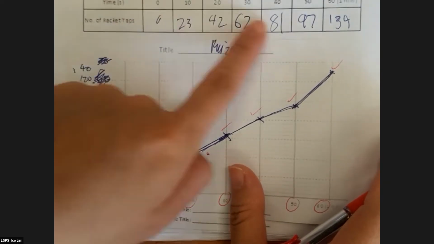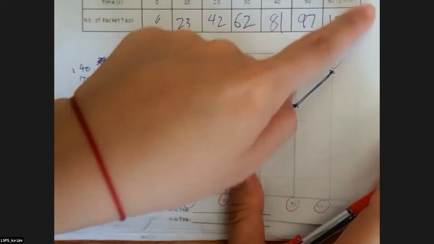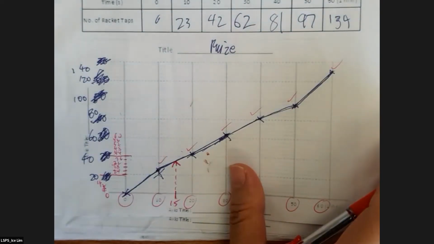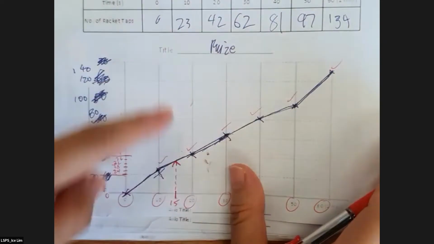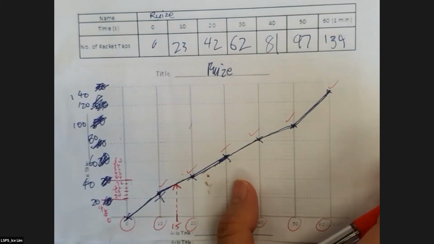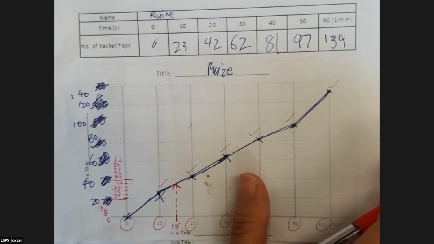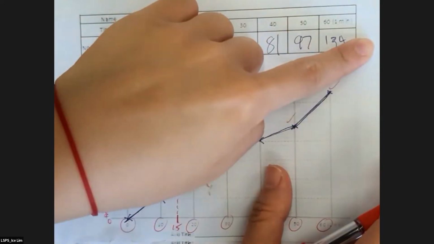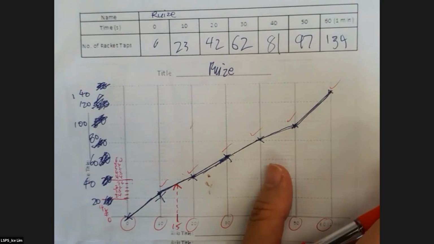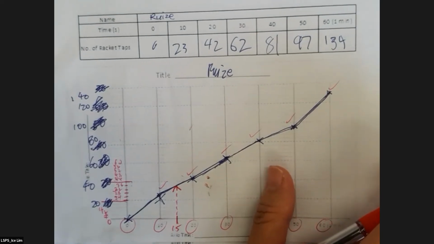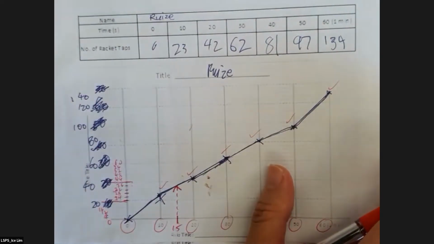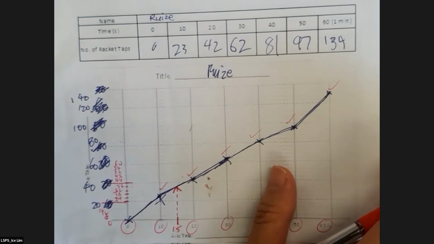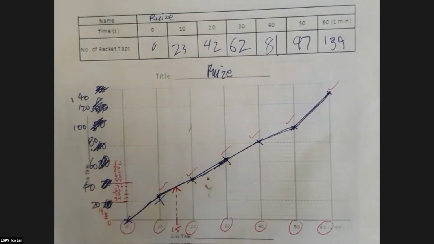Is 36 taps on here in the table? Is 36 taps here on the table? No, it's not. Where did I find out 36 taps from? From the line graph. Can you understand that? And that's why line graphs are so special. It allows you to see values that fall in between intervals.